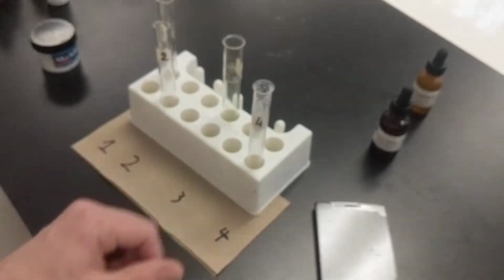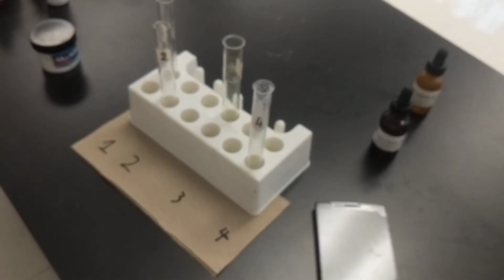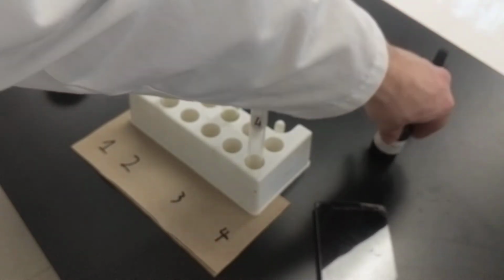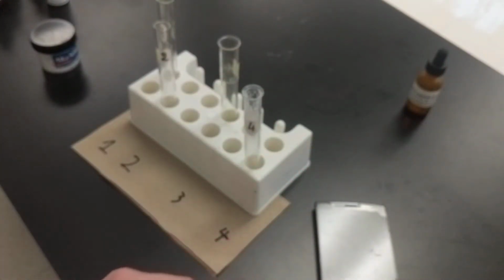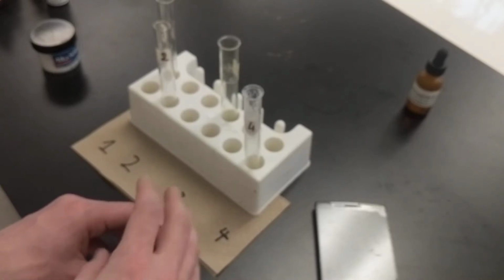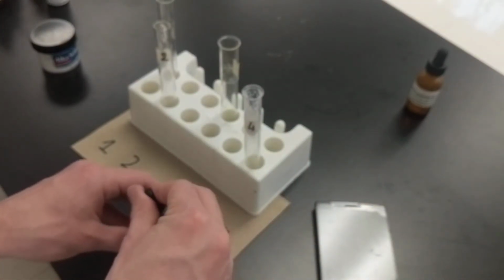Okay, now we're going to be looking at the last one here, test tube 4. Add 2 full medicine droppers of calcium nitrate and 1 full medicine dropper of sodium hydroxide.